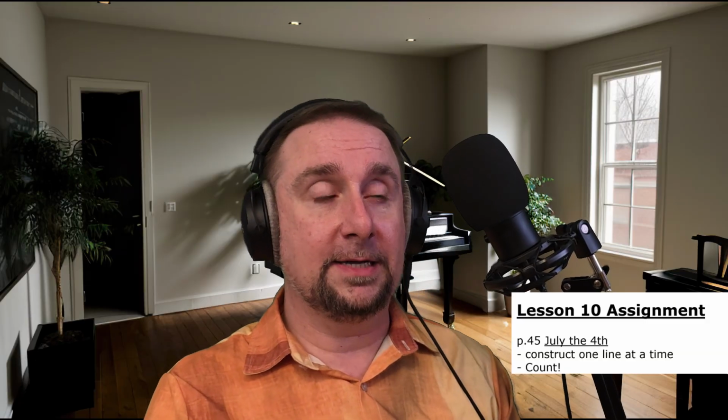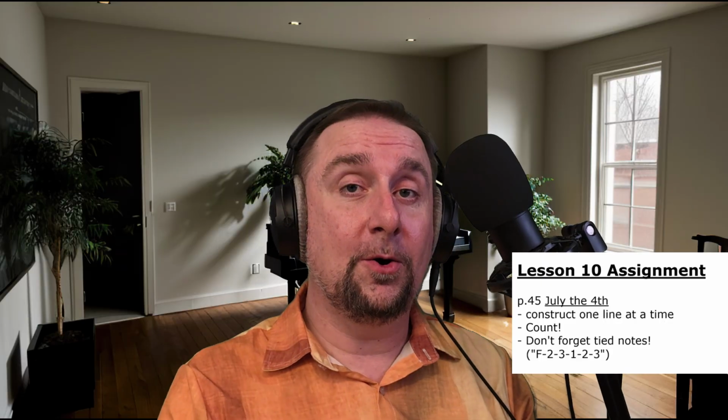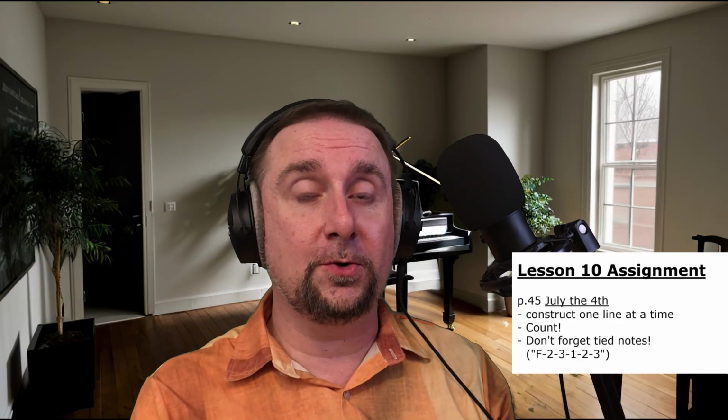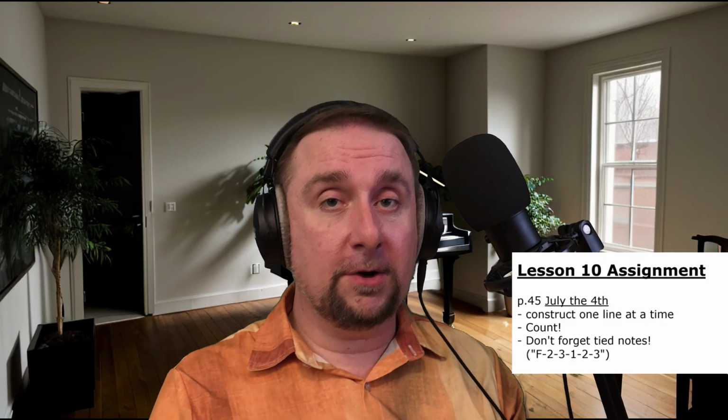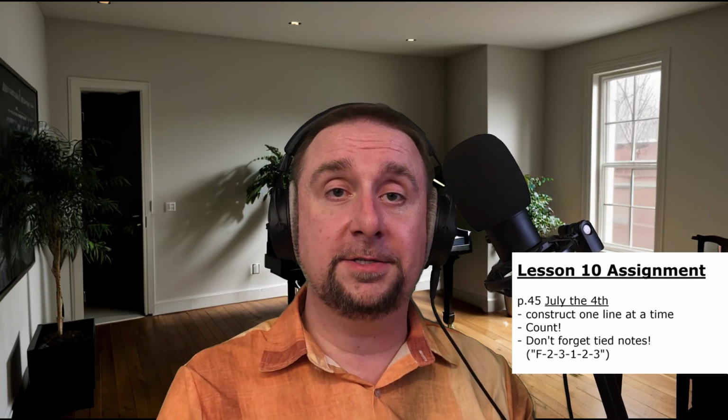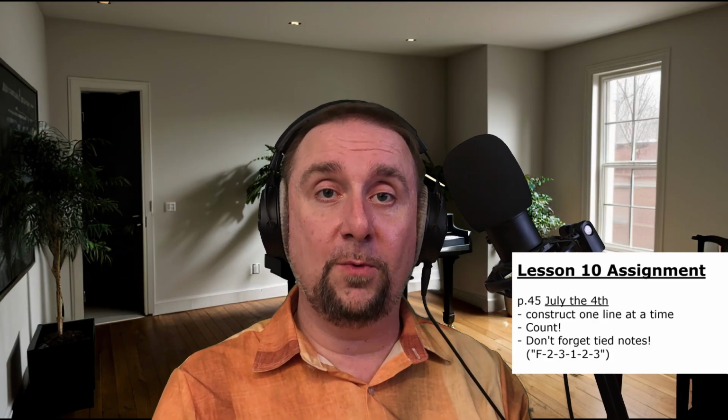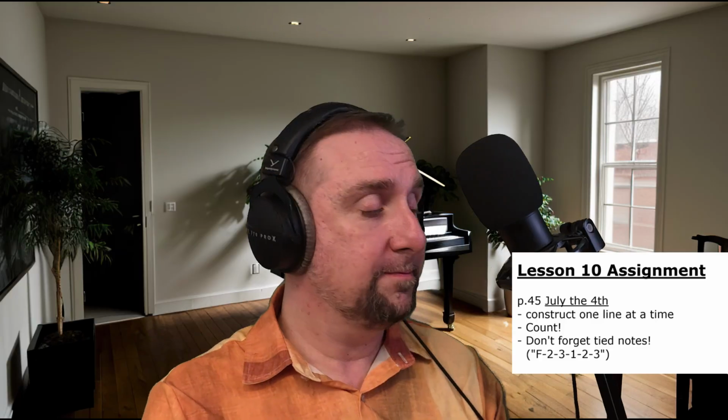Make sure that you are counting when it comes to all of the different rhythms that are in this piece. There are dotted half notes and there are half notes strewn throughout the entire piece. Don't forget to count those. Also, make sure that you hold those tie notes for 6 counts total. Remember, what you're going to say is F, 2, 3, 1, 2, 3. It's very important to do that because otherwise your part will not line up with my duet part.